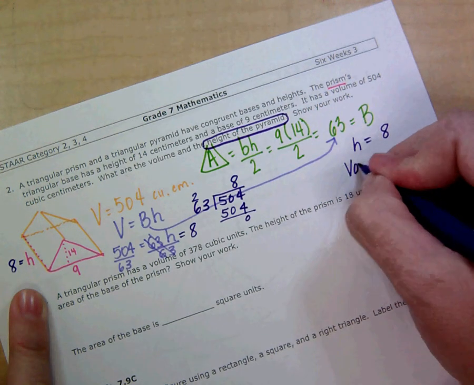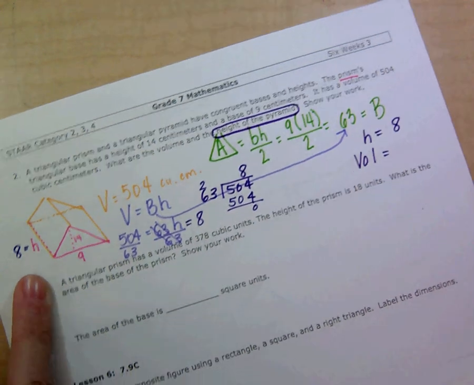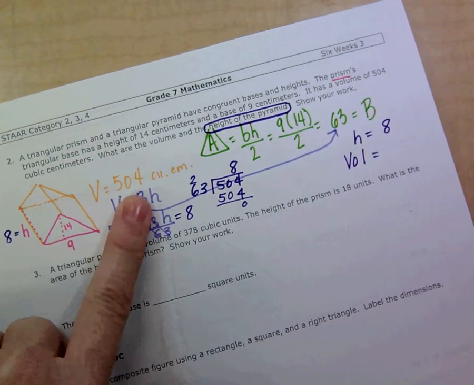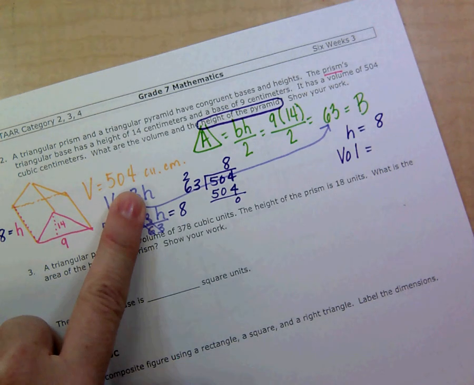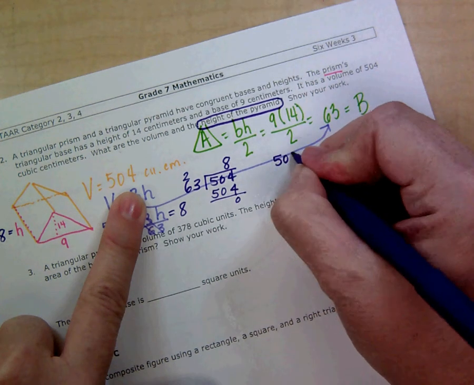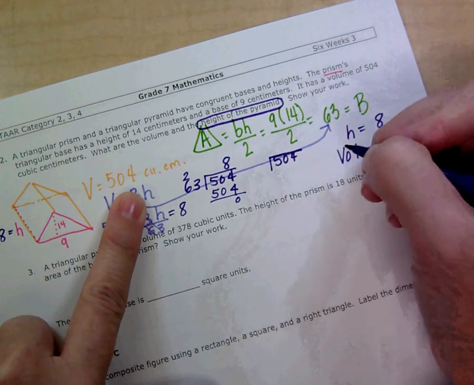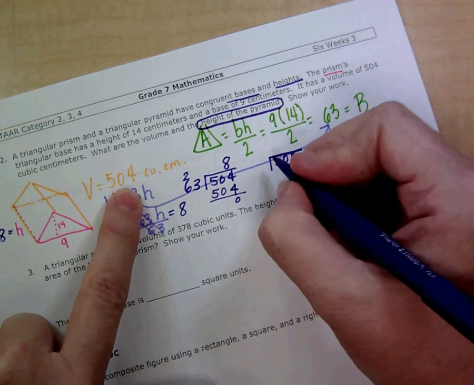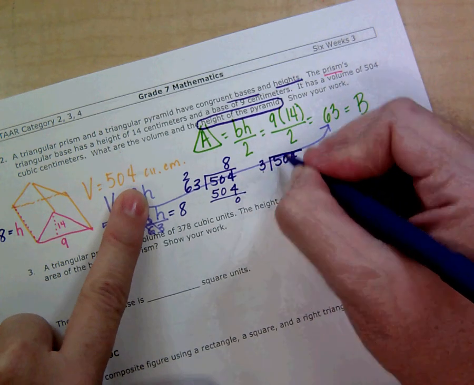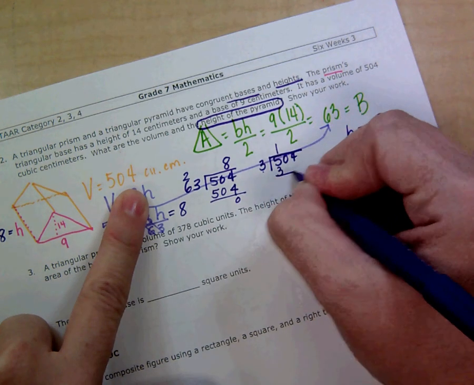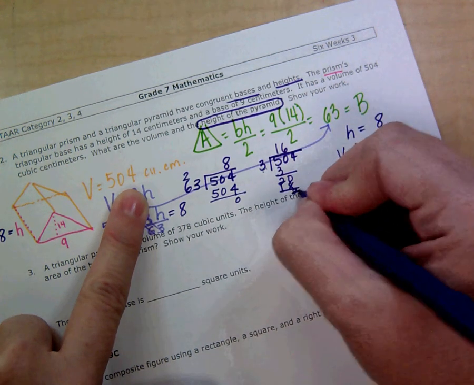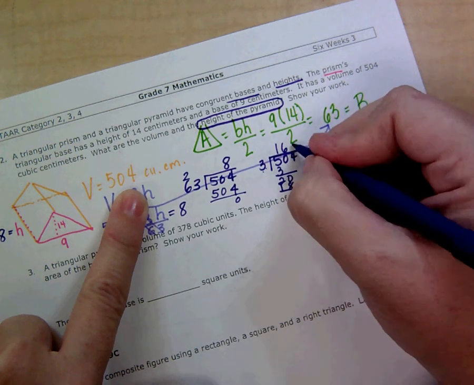The volume of the pyramid is 1/3 of 504. It is 1/3 of the volume of the prism. Because of that ratio, if they have the same base and the same height, that means the volume of the pyramid is 1/3. 6 times 3, 18, 24. 3 goes into 24 8 times.